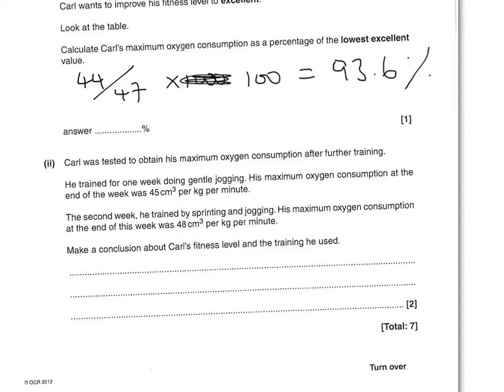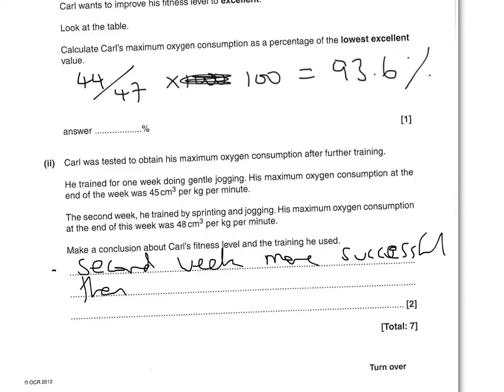So the first thing to recognise is that in the first week it's only gone up from 44 to 45. And then in the second week, it goes up from 45 to 48. So it's gone up 1 in the first week and then 3 in the second week. So the second week training was more successful than the first week's training. So that's what your first mark is for. So second week was more successful than first week.